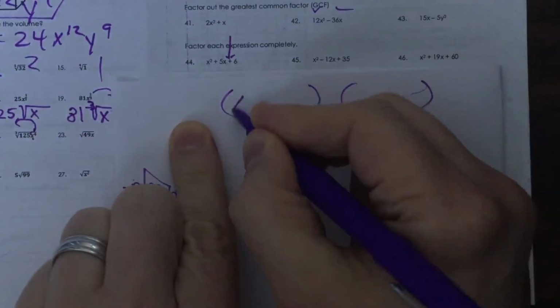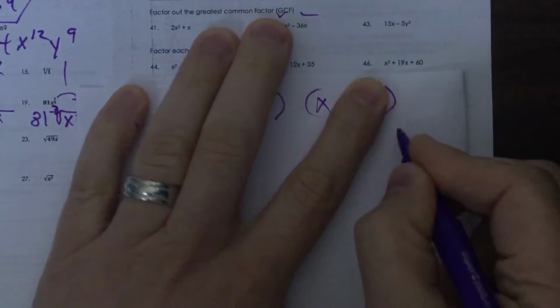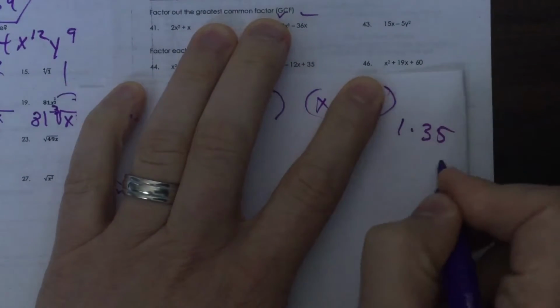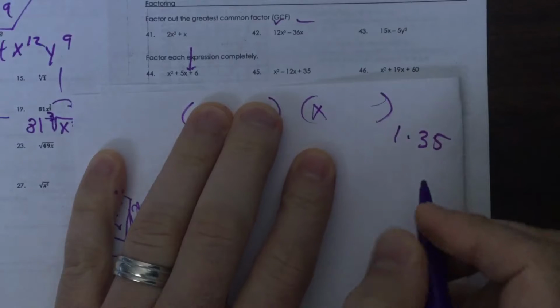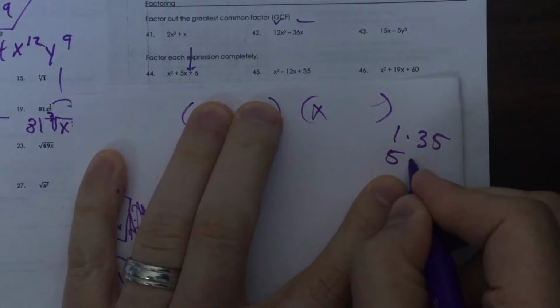We split the x squared into x and x. We got to find the factors of 35. We could do 1 times 35. 2 is not going to go in evenly. 3 is not going to go in evenly. 4 is not going to go in evenly. We could do 5 times 7.